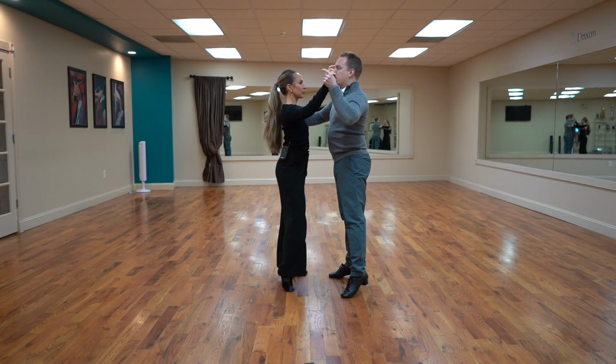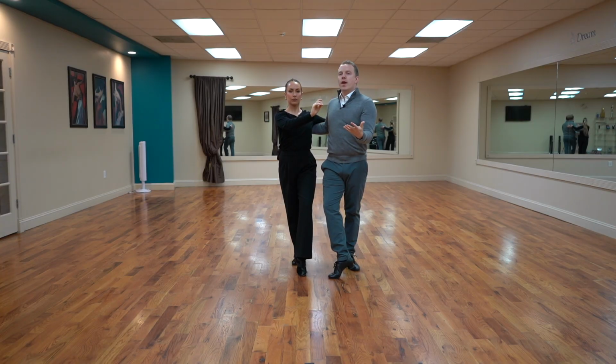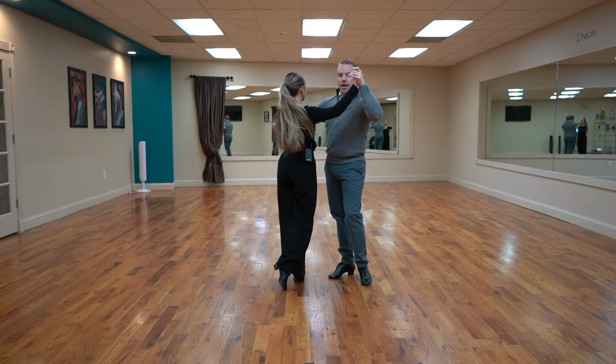So how do I lead this through my upper body, right? We both have rocked backwards into this position here. I've turned away from her. It's essentially a promenade or a fall away position, right? I've replaced my weight and I need to turn my torso back to the direction I want to move in. So I step forward on this foot and I turn my torso and I close her to me, so we're back into a regular dance position.